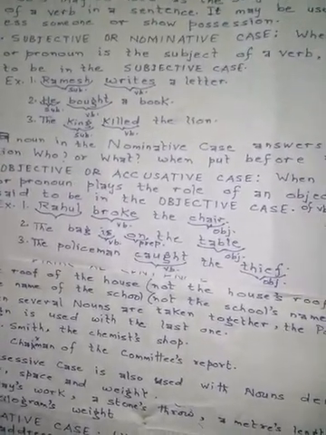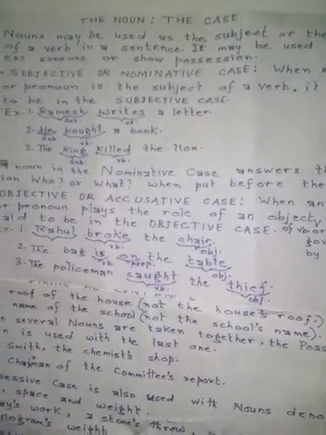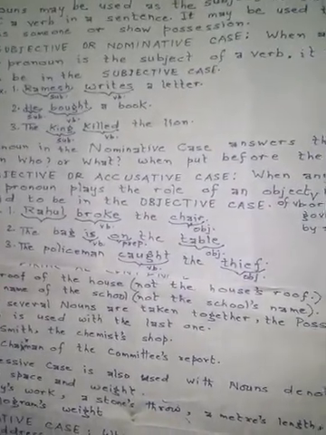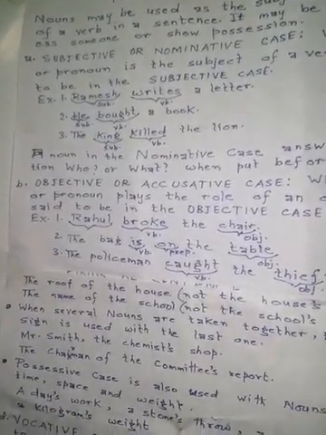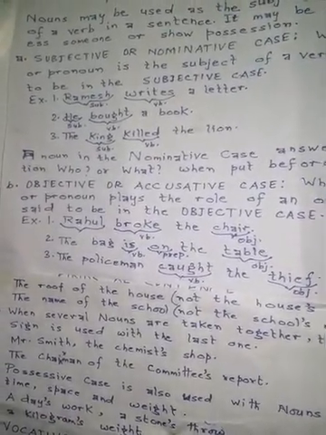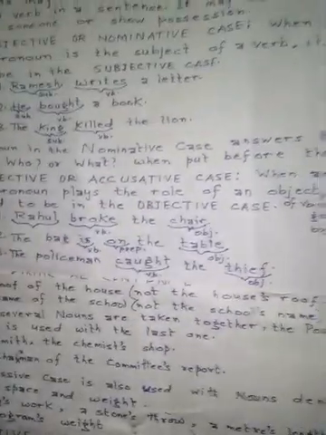Objective or accusative case answers the question whom or what when put after the verb. For example, Rahul broke what? The chair. The policeman caught whom? The thief. So it answers the question whom or what.